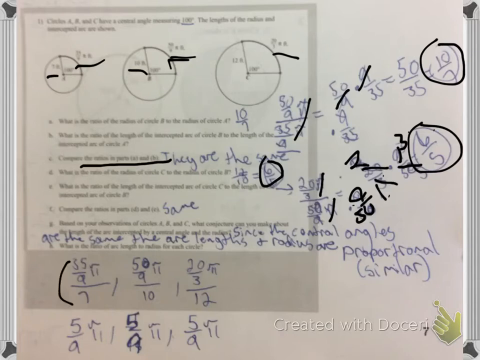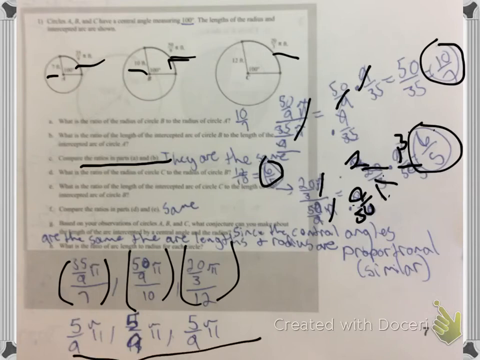So I put the arc lengths over the radiuses of each circle. Simplified them in my calculator, and they all equal the same. So the scale factor would be 5 over 9 pi. Alright, that's your study guide.